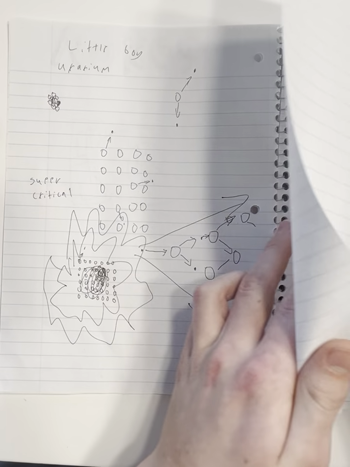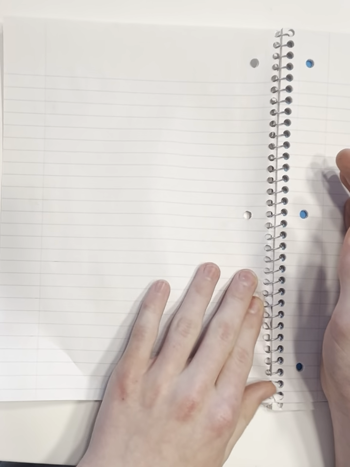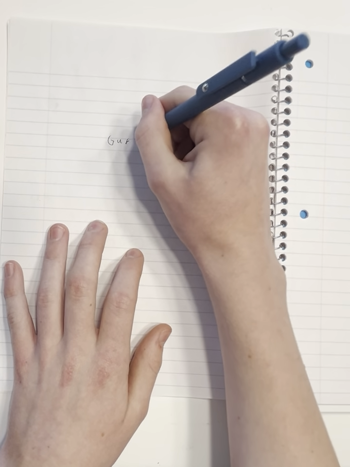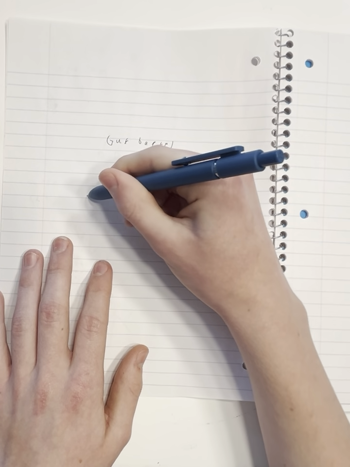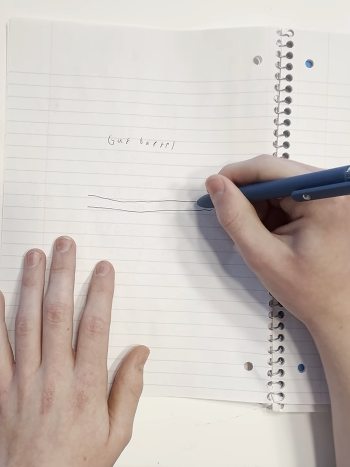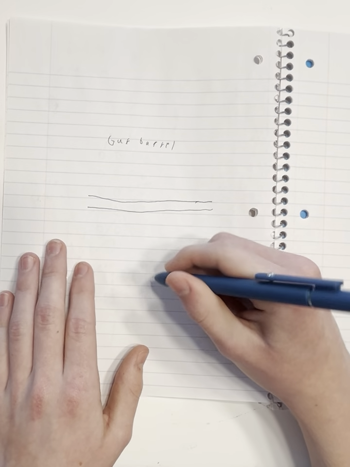Now let's see how we can use that to make a bomb. We're still doing the Little Boy here. And this is a gun barrel type design. And I'm sure you know what a gun barrel is. So, there's this little property.